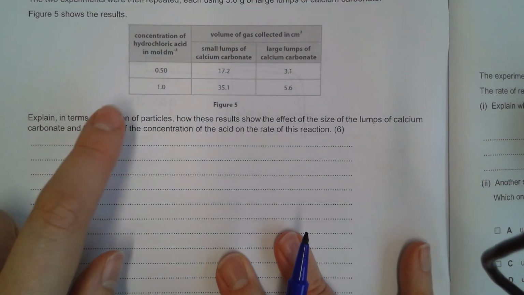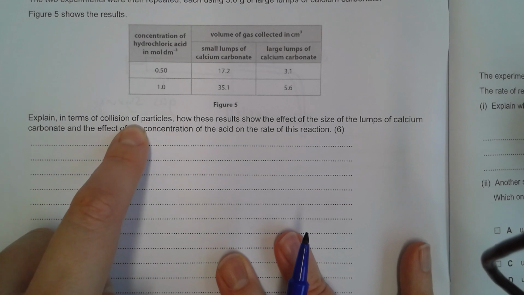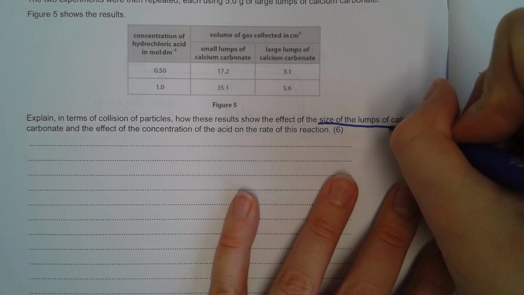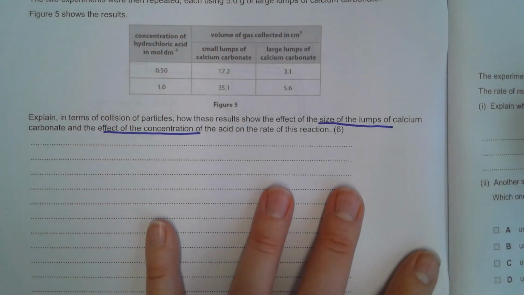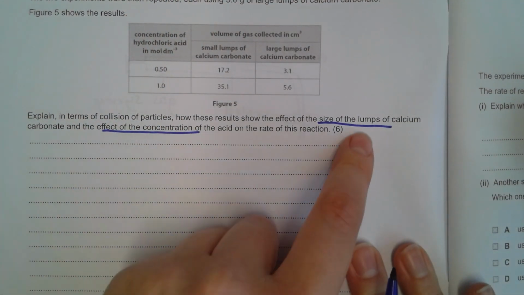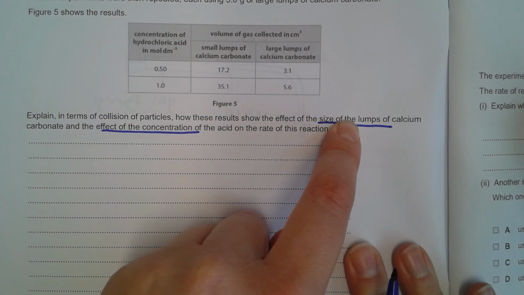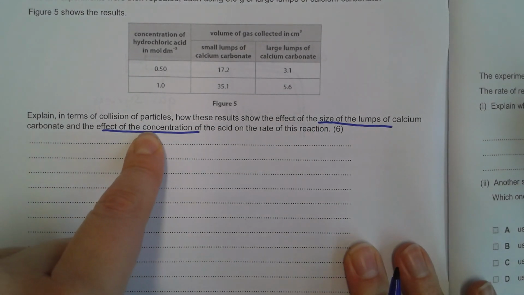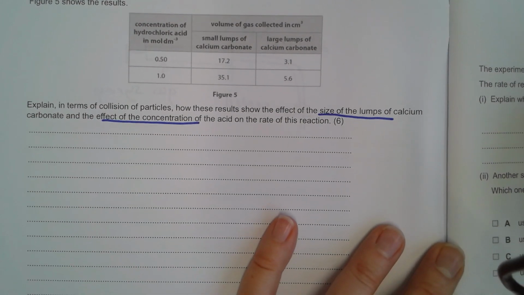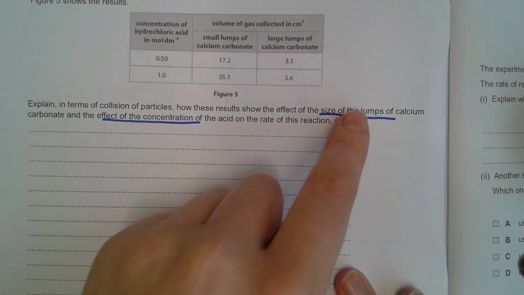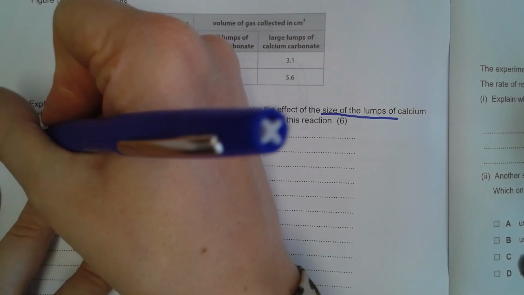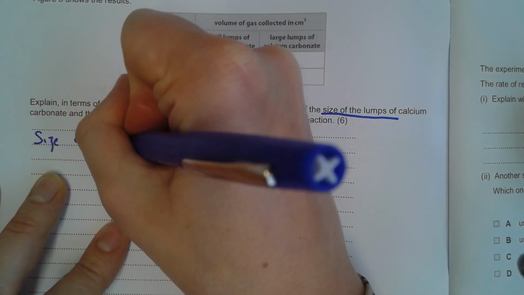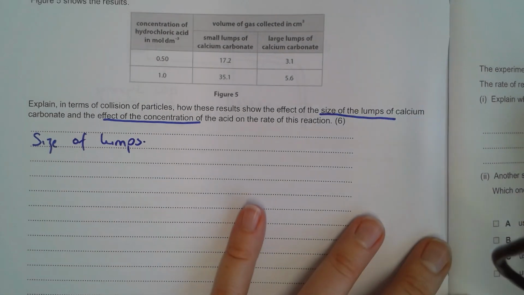In your question, you're asked to explain in terms of the collisions how the results show the effect of the size of the lumps and the effect of concentration. So there's 2 parts to this question. In one, I have to comment on how the size of the lumps affects the rate. In the other part, I have to comment on how the concentration affects the rate. I'm going to start by just talking about the size of the lumps. I'm just going to write size of lumps, and I'm going to write a paragraph just about that.